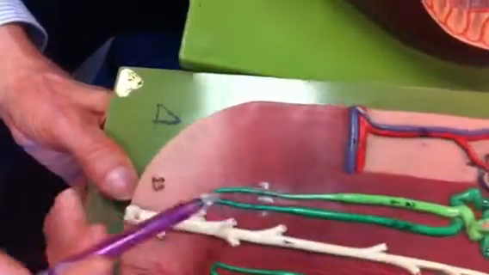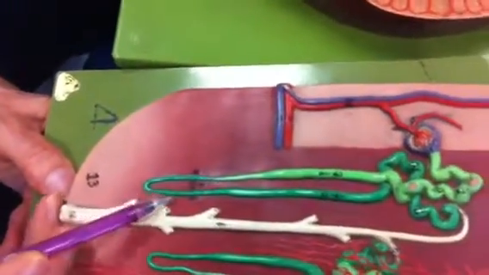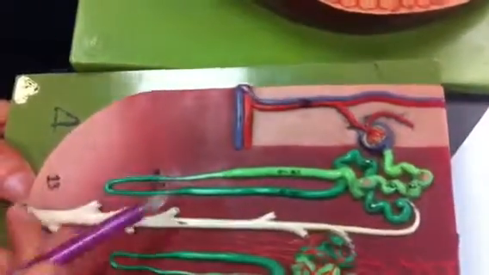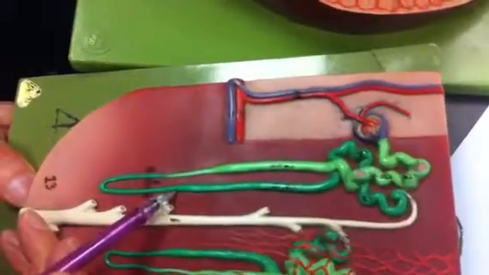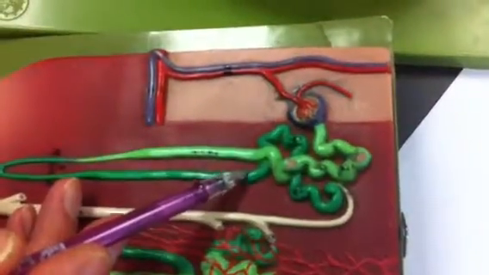Anything going from cortex to medulla is called descending. Then you make a little hairpin turn. You go up to a thin ascending. Anything going from medulla to cortex is called ascending. So thin ascending stops there. Then you get a thick ascending, also called straight distal.